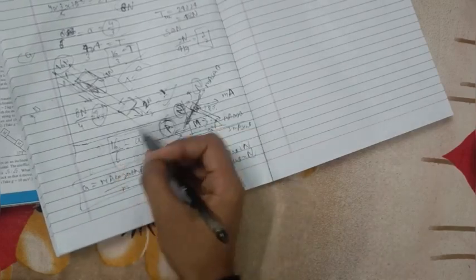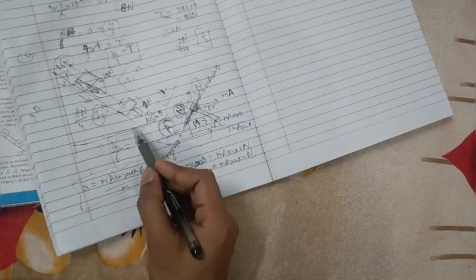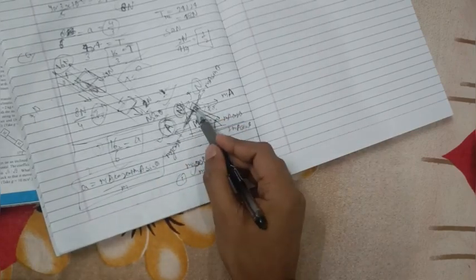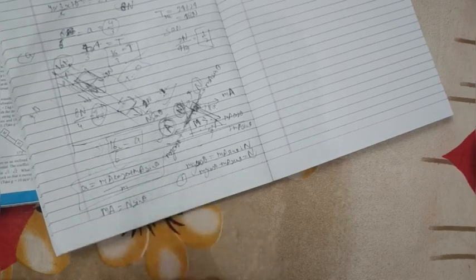Second equation, what we actually want to calculate is the acceleration of this mass on this wedge, which would be equal to the total force, ma cos theta plus ma sin theta, divided by the mass of the block.